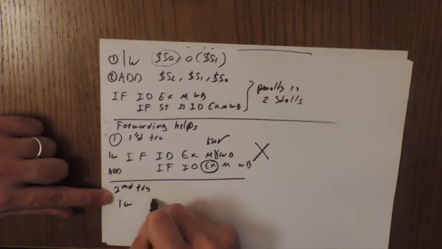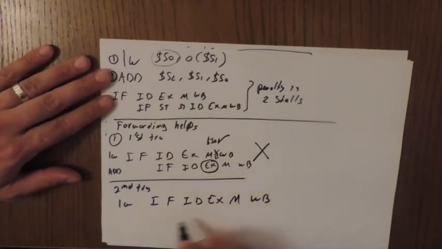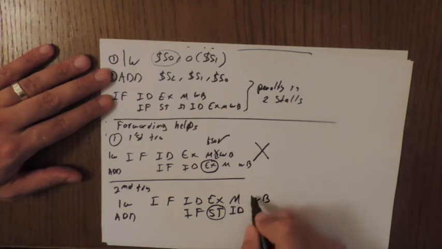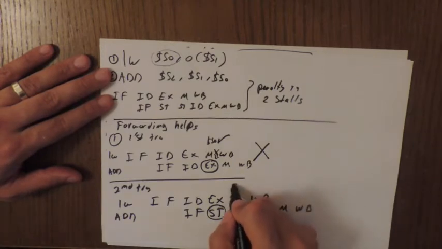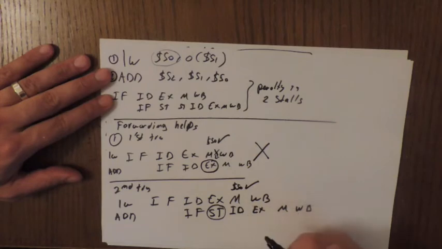So with the load, I do IF ID EX memory and write back. And now with the add, I'm going to do IF, I'm going to stall, and then I'm going to do ID EX memory write back. So we see now S0's value is ready at the memory stage, right?